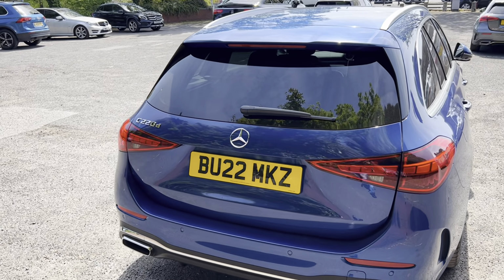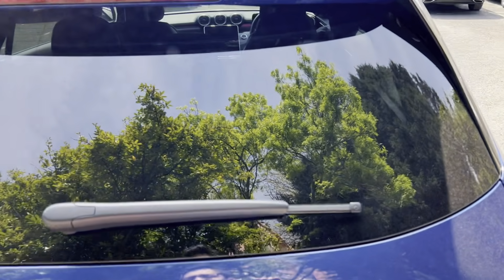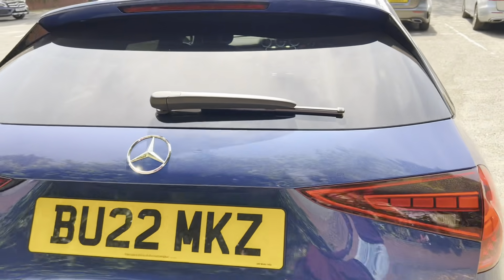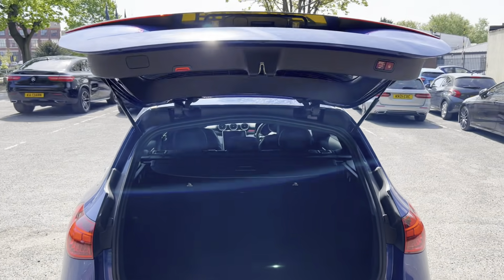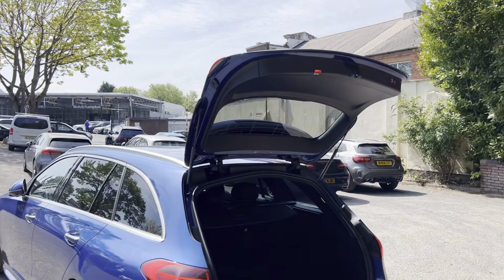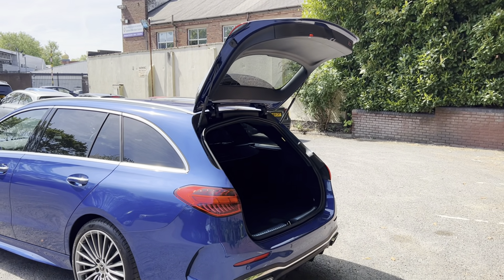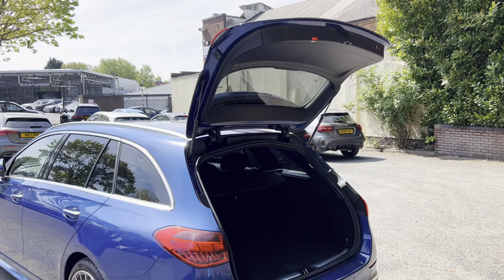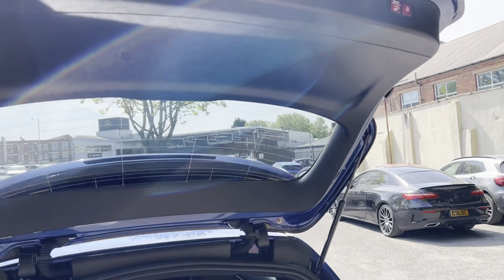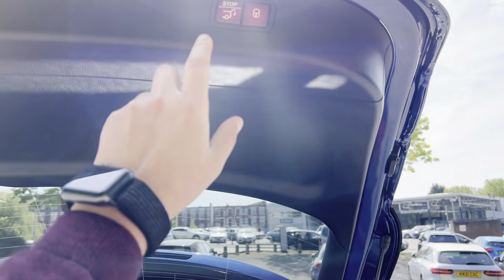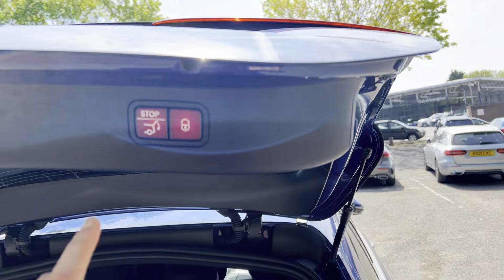I can also set the height of the tailgate. So at the moment, this is set at the highest point. If I want to decrease the height of the tailgate, all I'll do is set it to the desired height.